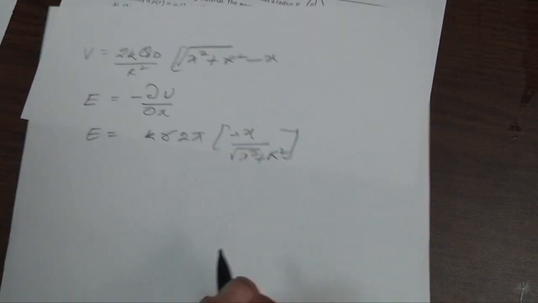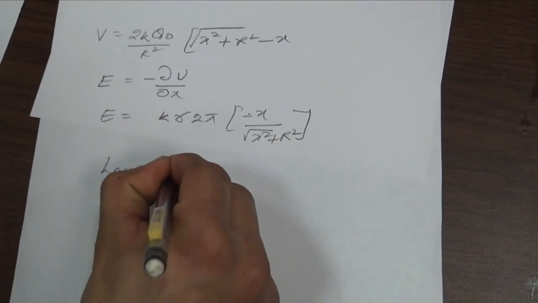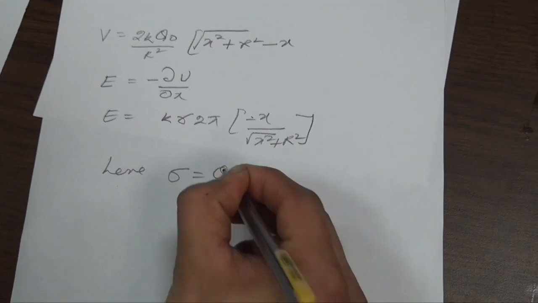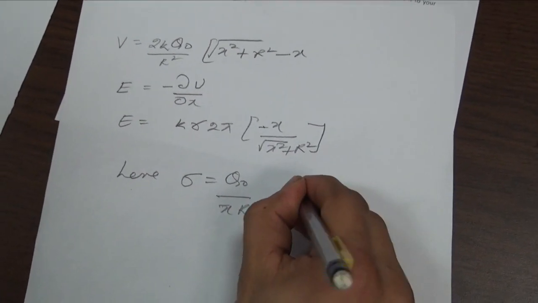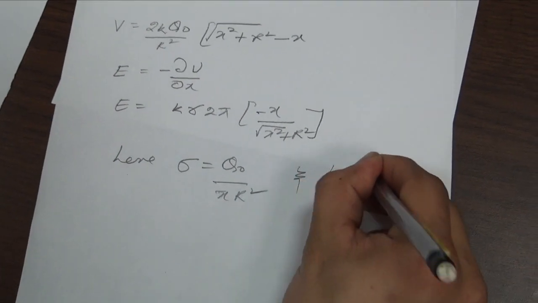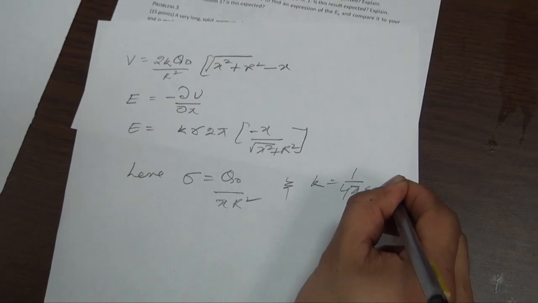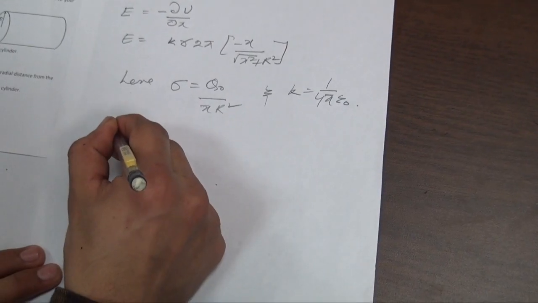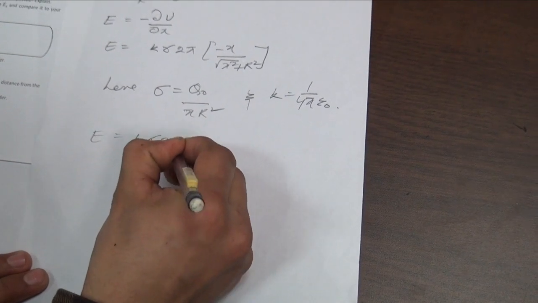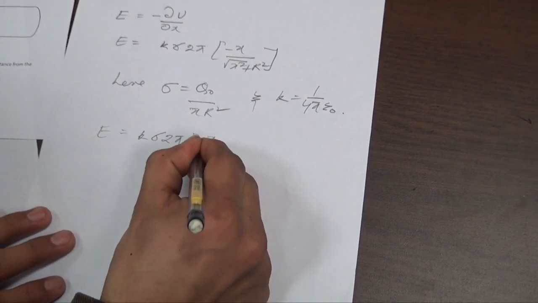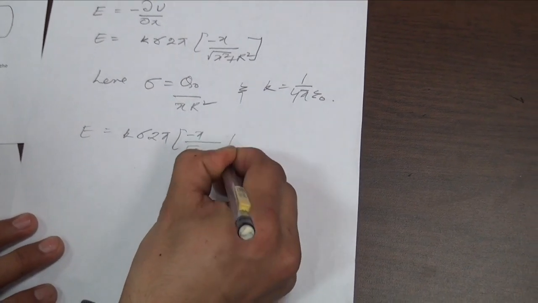Yes, then here sigma is equal to q over pi r squared and k is equal to 1 over 4 pi epsilon naught. E is equal to k sigma 2 pi minus x squared plus r squared is the answer.